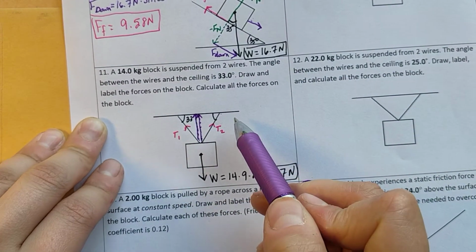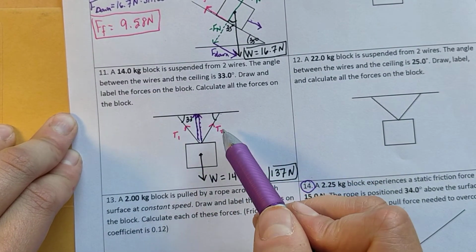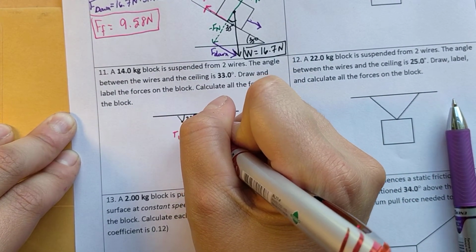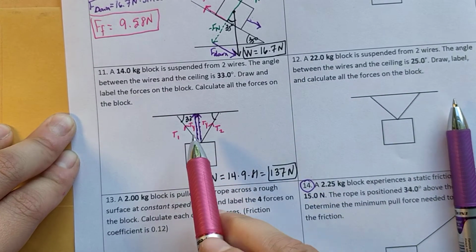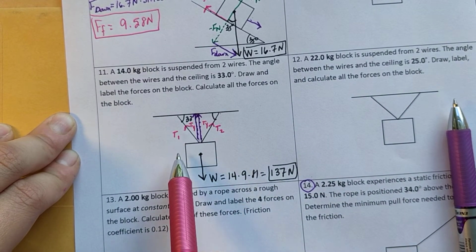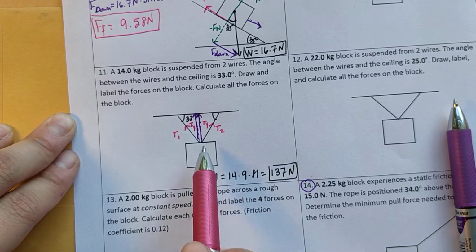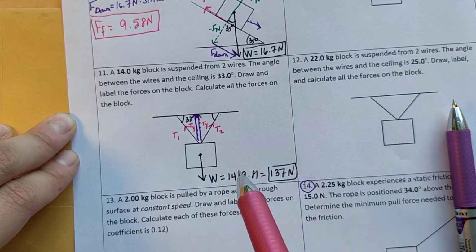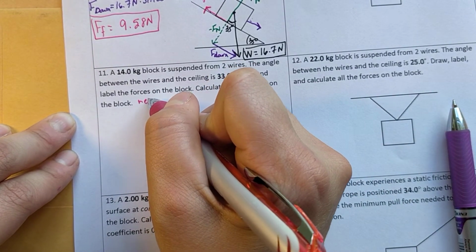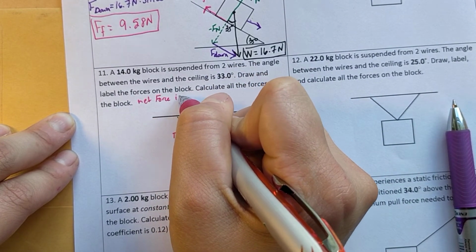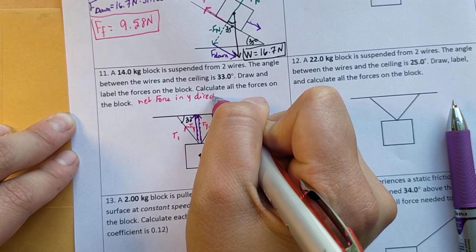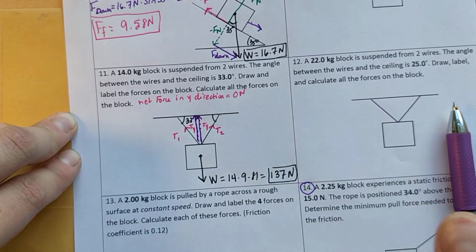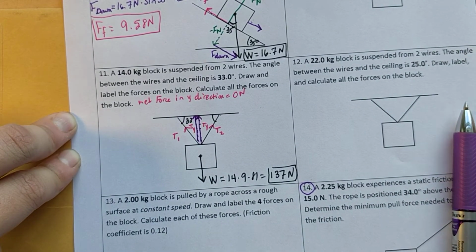These strings make the same angle from the ceiling, and so I will call these Ty and Ty. These Ty's are equal to each other. So if I make a net force equation, I know the object isn't accelerating to the floor. The net force in the y direction equals 0 newtons because the object isn't falling down. It's not accelerating. So I'll write a net force equation.